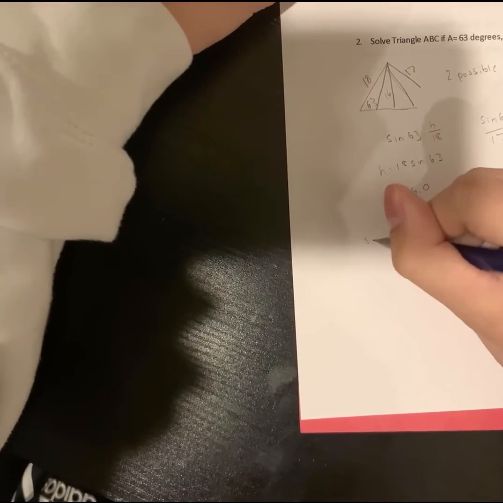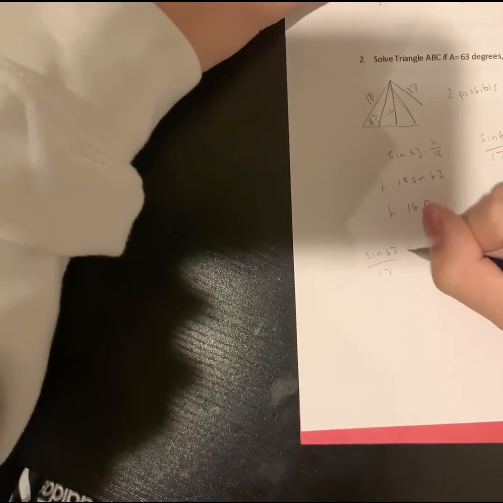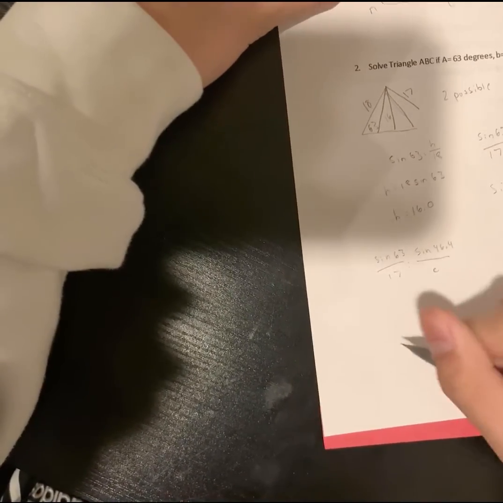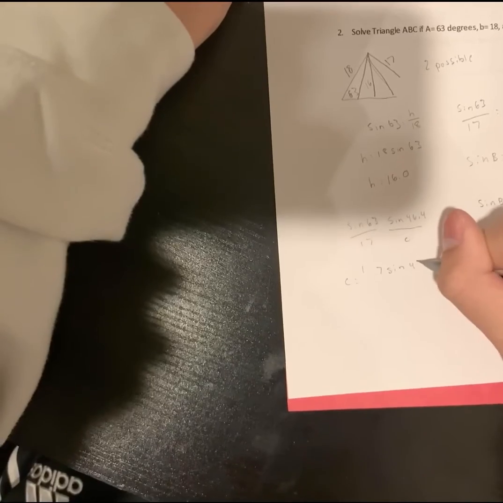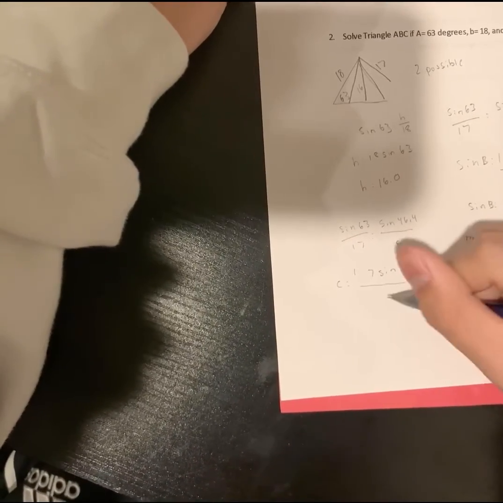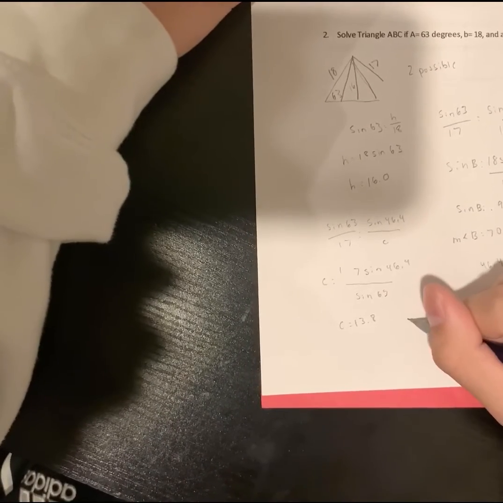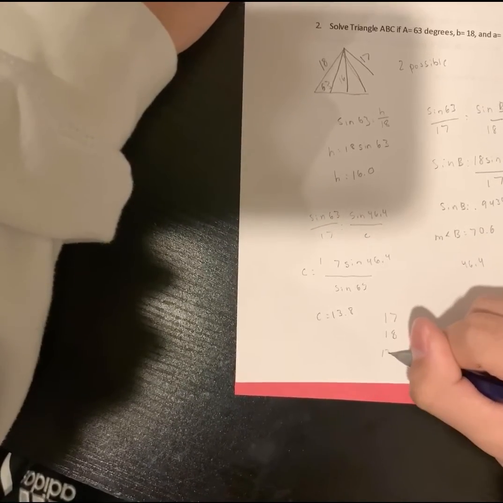So we can go back to the law of sines. Sine of 63 over 17 is equal to sine of 46.4 degrees over C. To solve that, C equals 17 sine of 46.4 divided by sine of 63, which comes out to be 13.8. So we have side A, which is 17, side B, which is 18, and side C, which is 13.8.